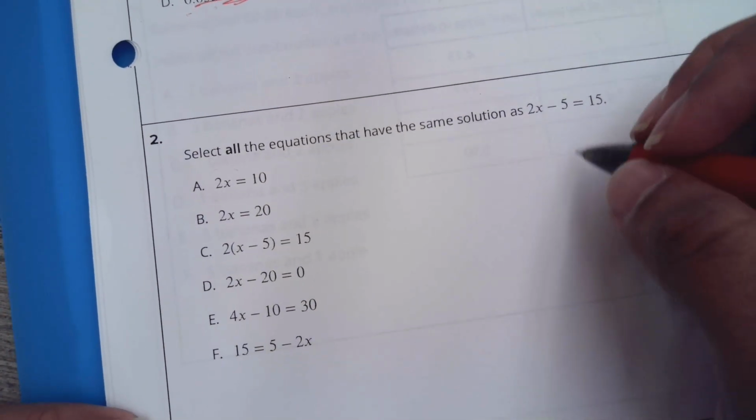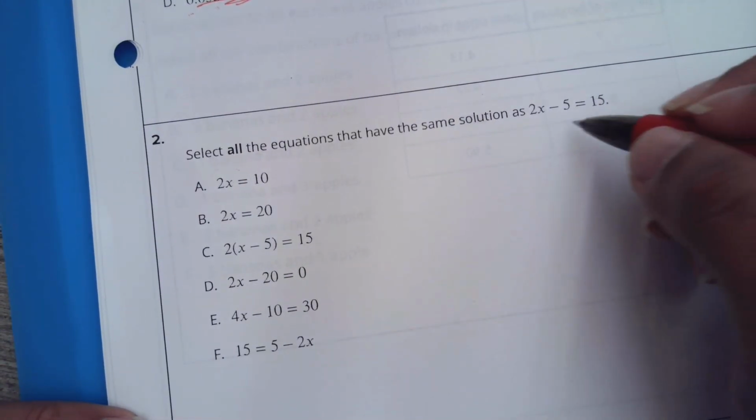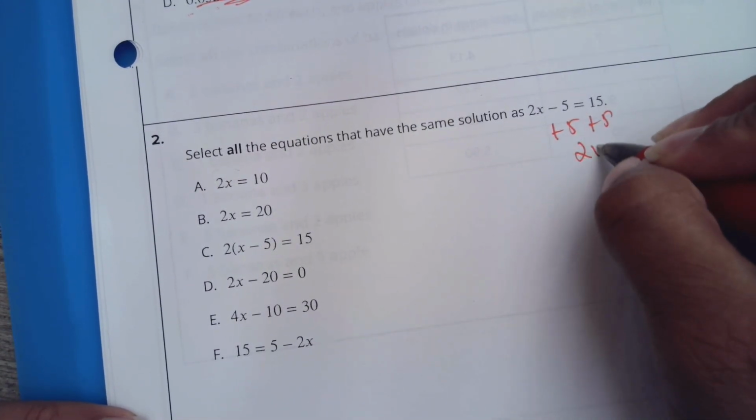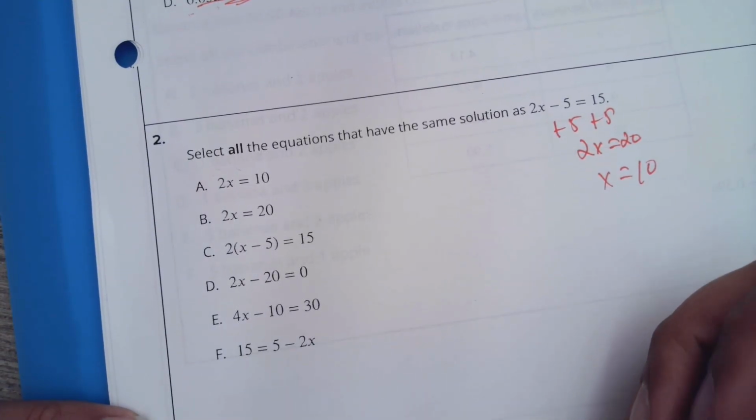Select all equations that have the same solutions as this. Well, in order for you to figure out which one has the same solutions, you're going to figure out what the solution to this is. So isolate the x by adding 5. You get 2x equals 20, so x equals 10. So whichever one says x equals 10 is the solution.